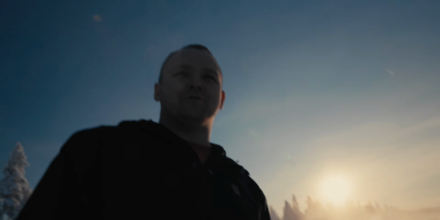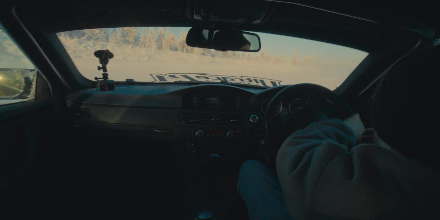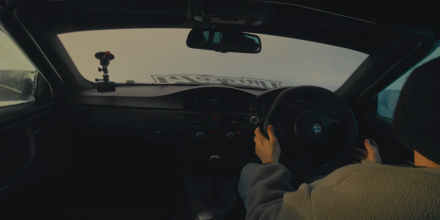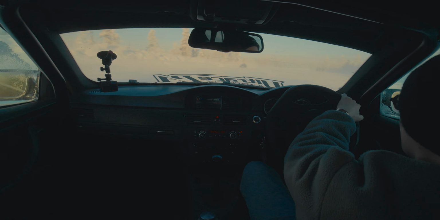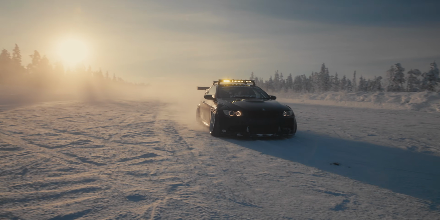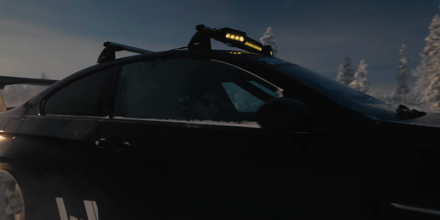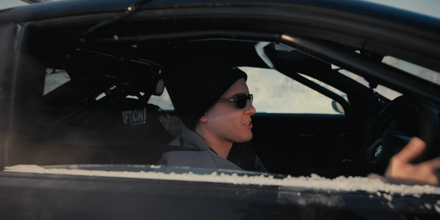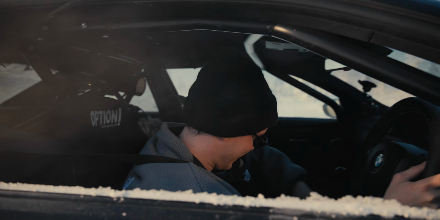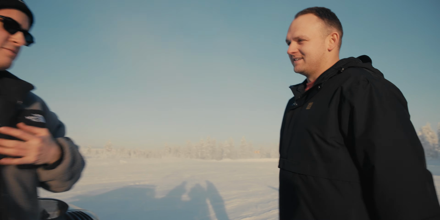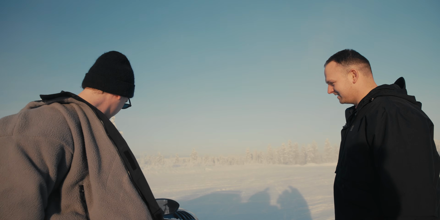That car looks so good drifting. It does, doesn't it? It actually looks so sick drifting. You're a drifter now. Yeah, for sure. You love it? Yeah, it's so much fun, isn't it? It's so good. It's a lot of fun.